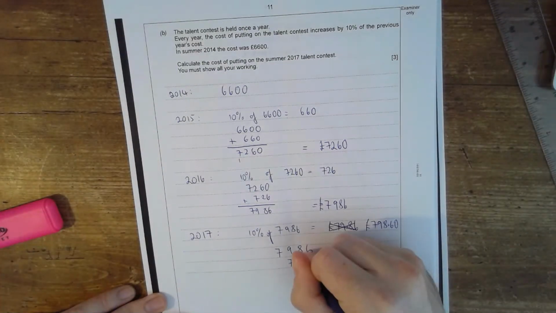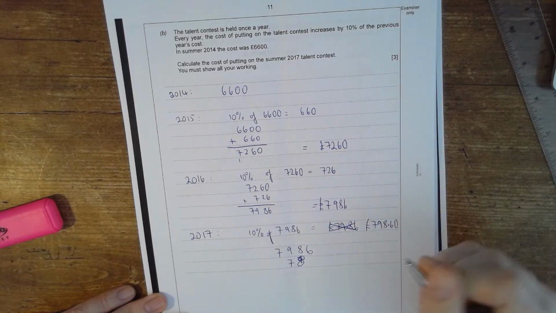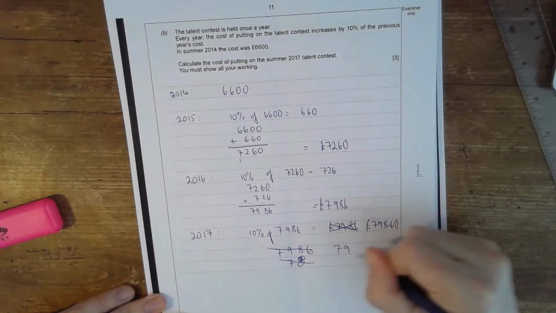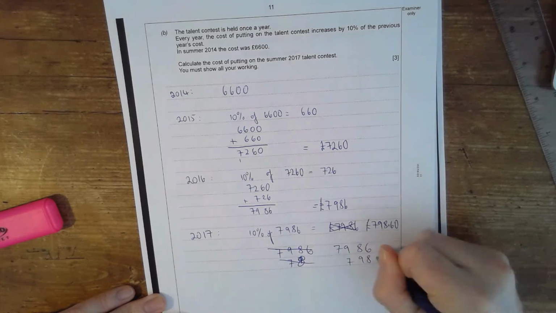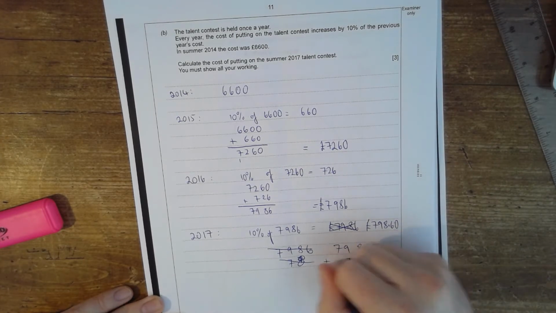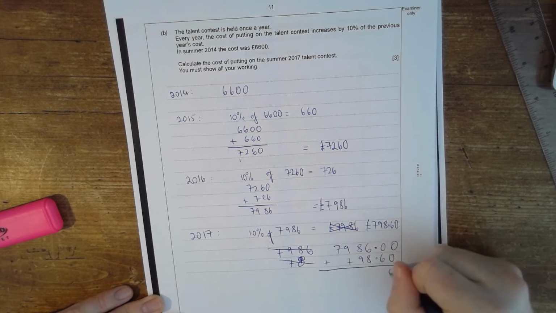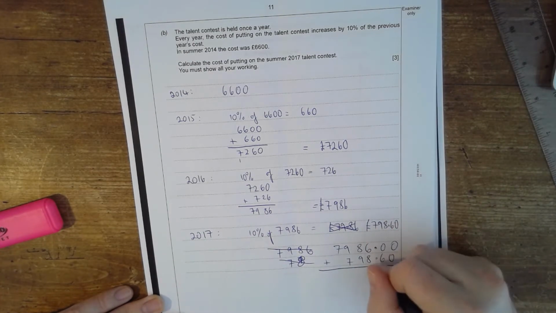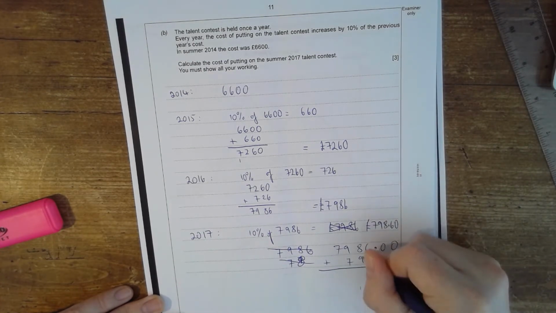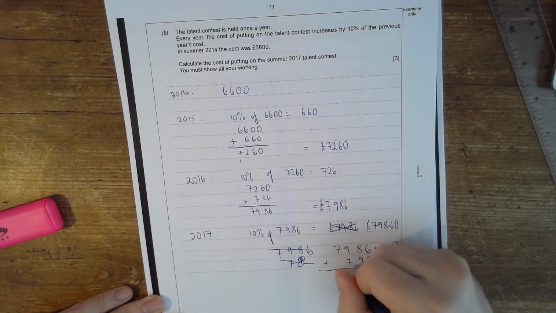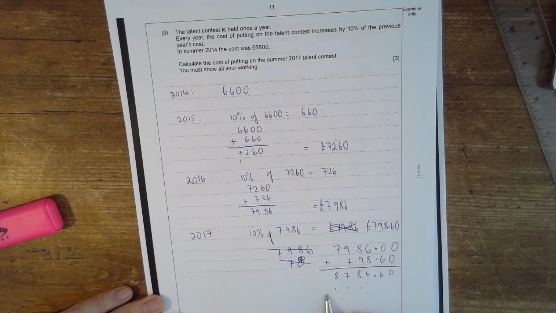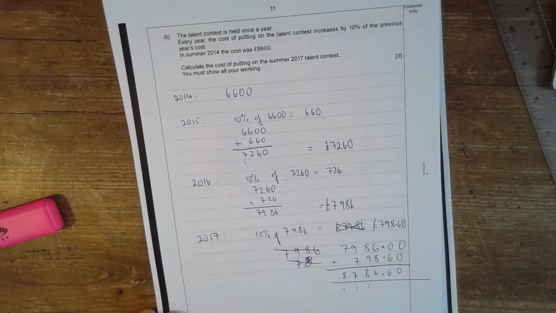7, 8. Oh, let's just start that one again. 7,986. This will be 798.60. Okay, so 0, 6, 14, 17, 18, 17, 8. So I make it as £8,784.60.